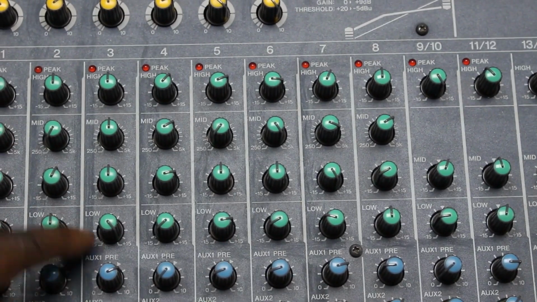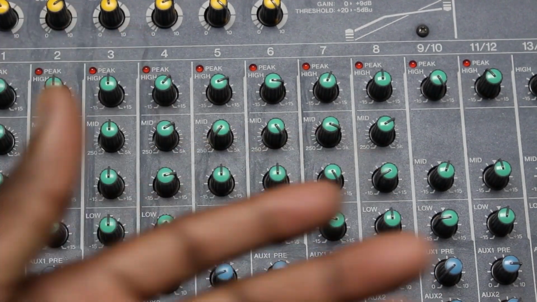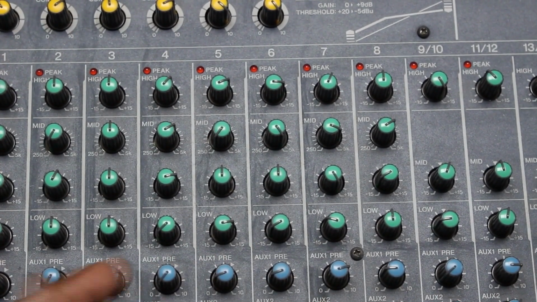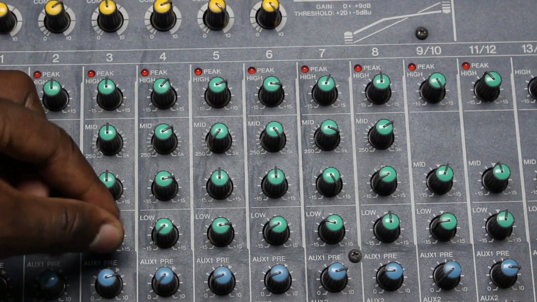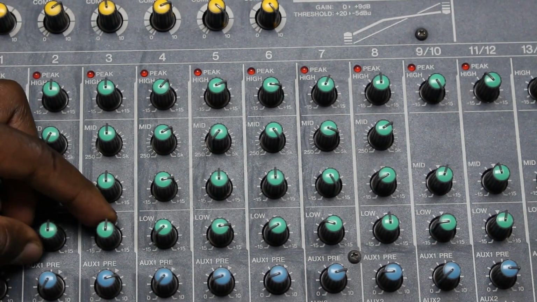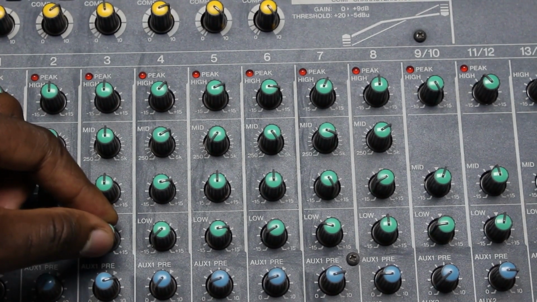Then we have the low frequency. You find most Yamaha analog mixers giving you 100 Hz to operate as the low frequency. You are boosting or cutting 100 Hz by 15 or by negative 15 decibels.